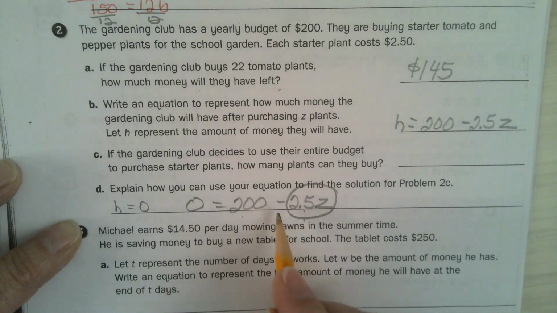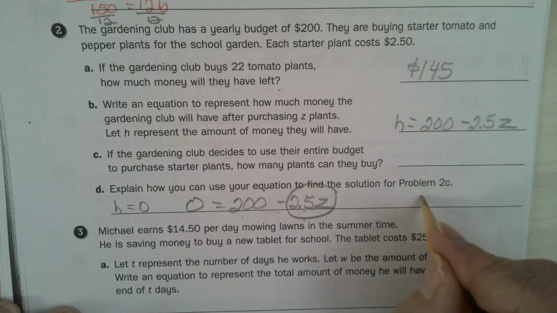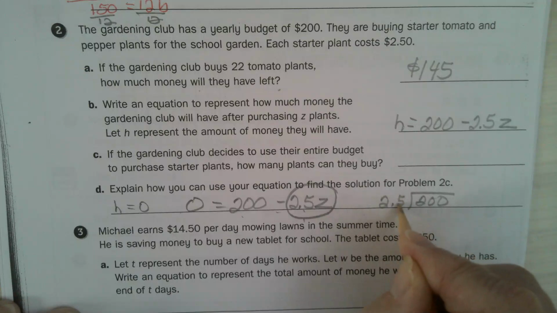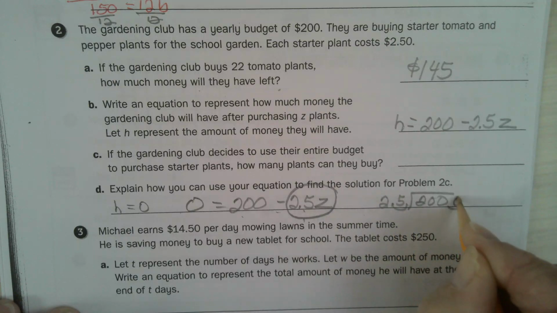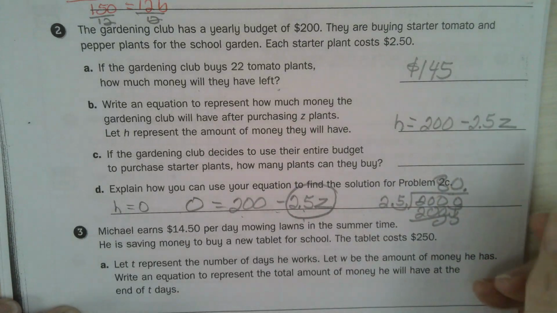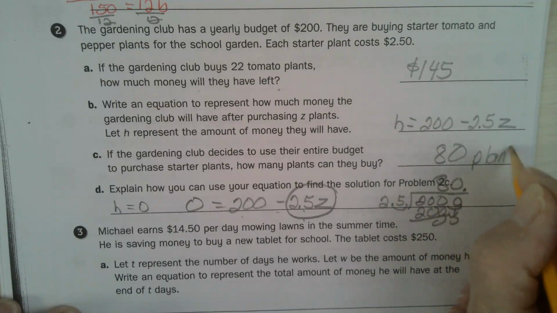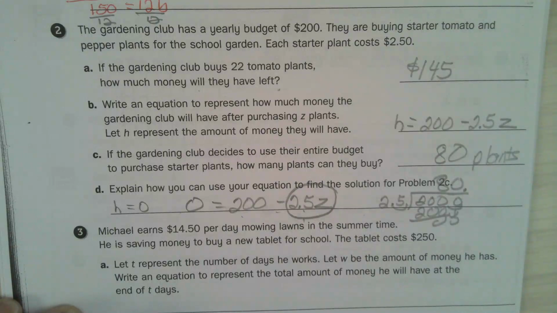Because 200 minus 200 is 0. Well, you just divide 200 divided by 2.5. Move the decimal. It'll go into that 8 times. It's not 8 plants, but 80. They can buy 80 plants for $200. Any questions?